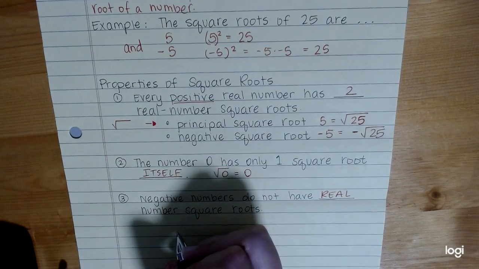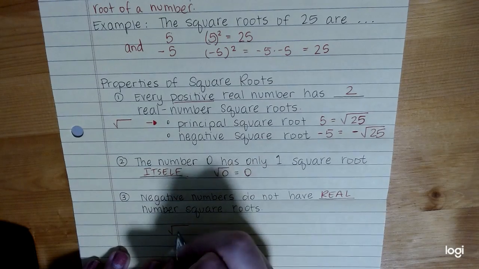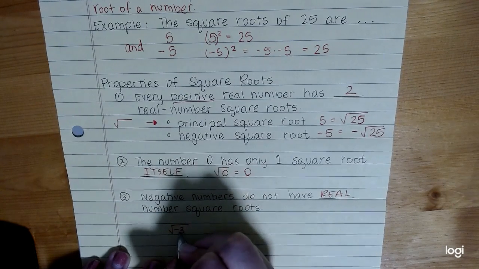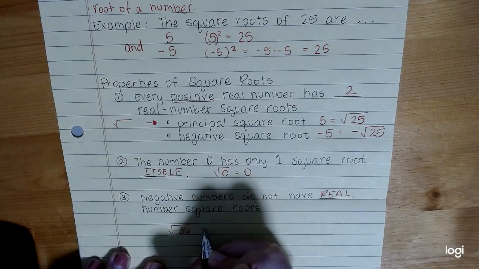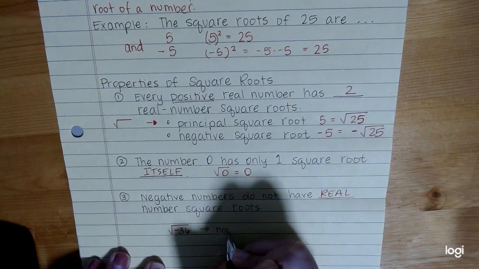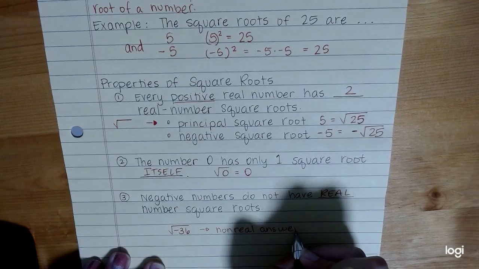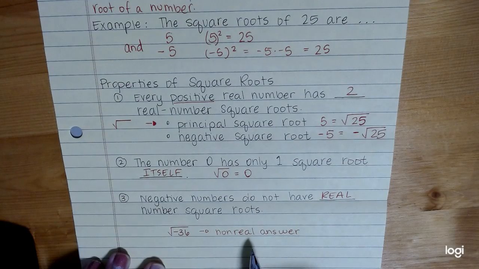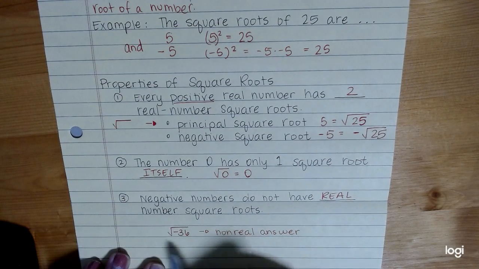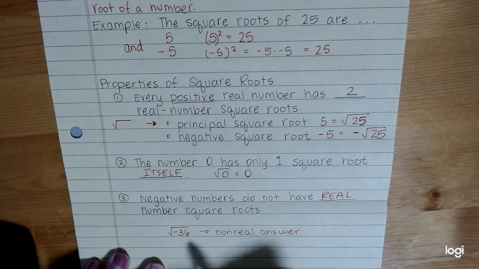If I were to ask you, what is the square root of negative 36? At this stage in our studies, you would simply tell me that this is a non-real answer, as in it does not have a real number value. In college algebra, once you move into that class, you will define the square root of a negative number, but it's not going to be real.